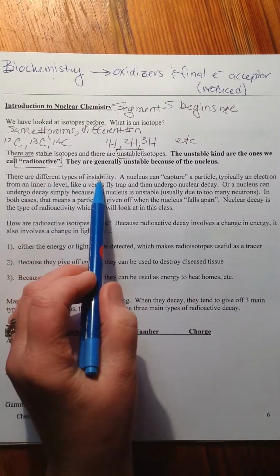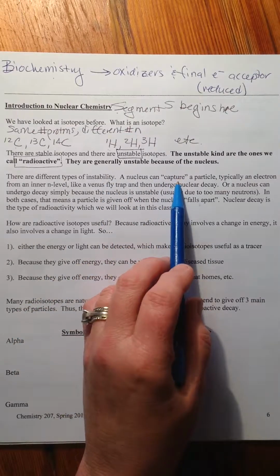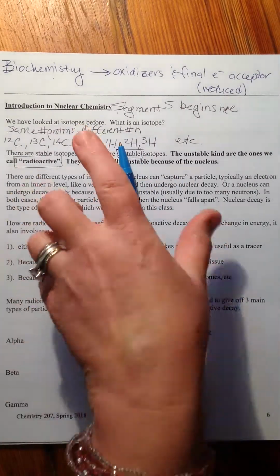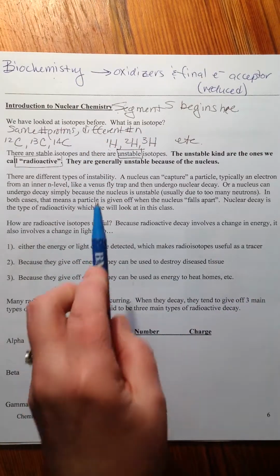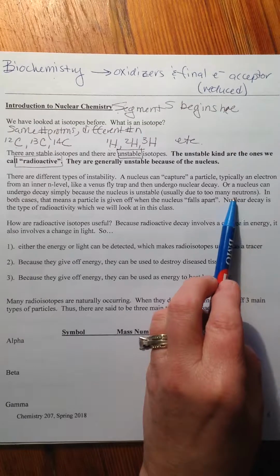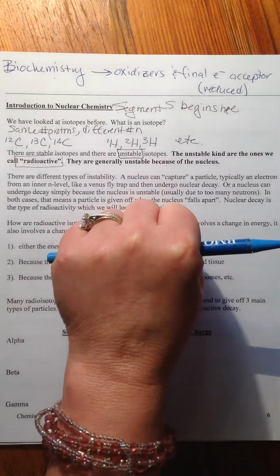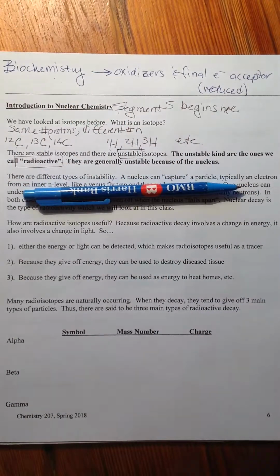Now, there's different kinds of instability. There are things that can capture a particle, just like a Venus flytrap, okay? Or the nucleus can undergo decay. Here's the nucleus. We're going to give off a particle.